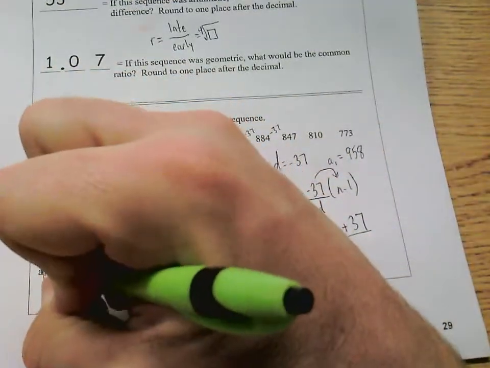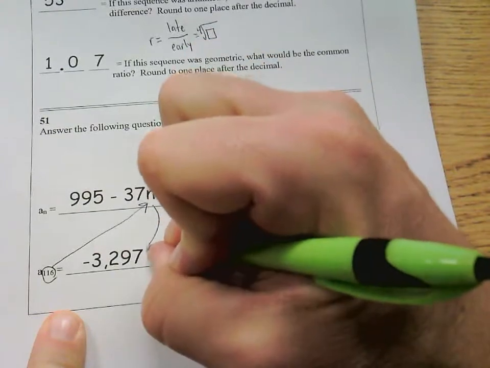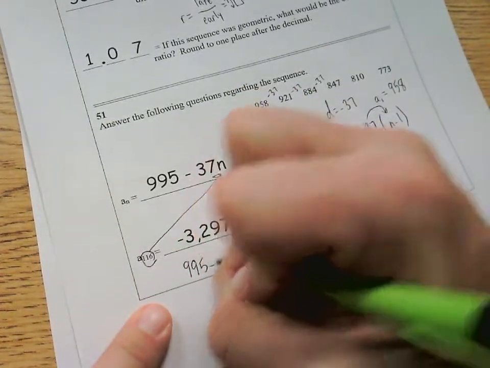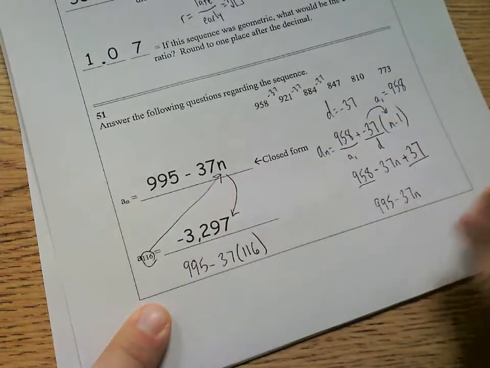Now it says find the 116th term of the sequence. Take 116, plug it in for n, and you get your answer there. So if you need to see it, 995 minus 37 times 116. And there you go.